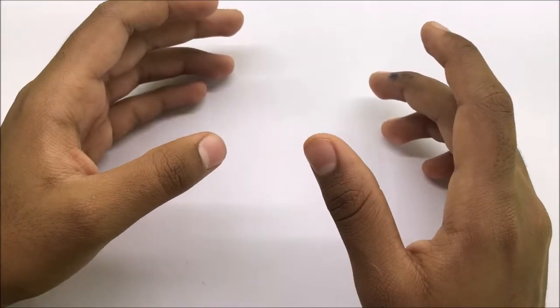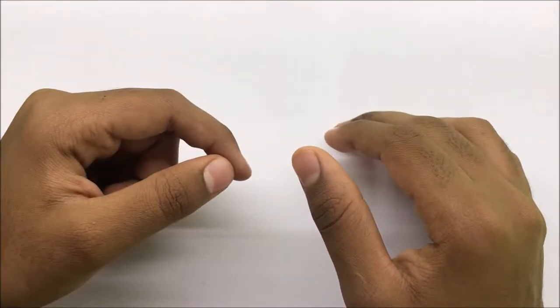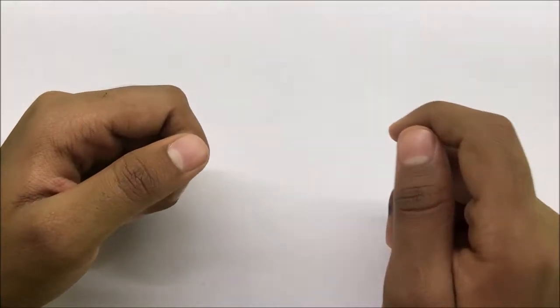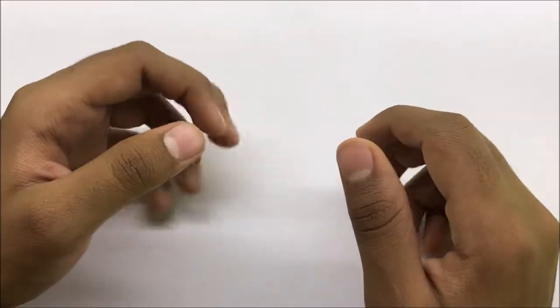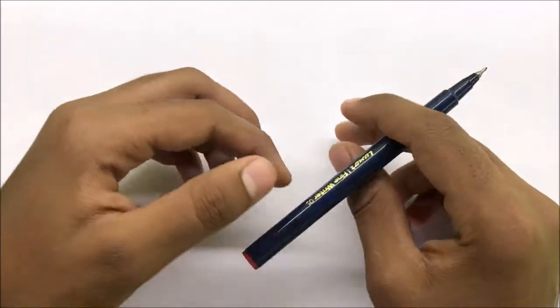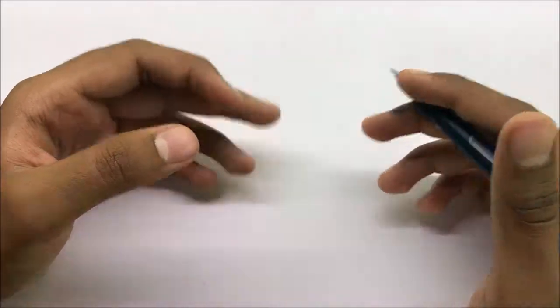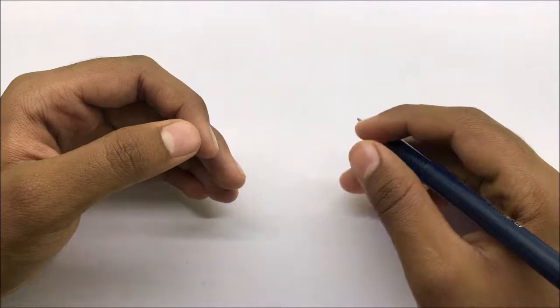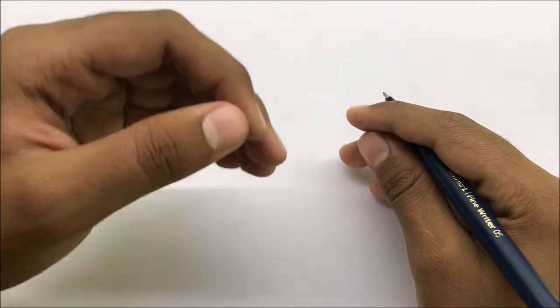So welcome to the next part of vectors. In this video, we'll be mathematically deriving a formula for the parallelogram law of vector addition. If you remember in the previous video, we saw what the parallelogram law was and what the triangle law was. In this video, we'll be deriving a mathematical expression for the parallelogram law.